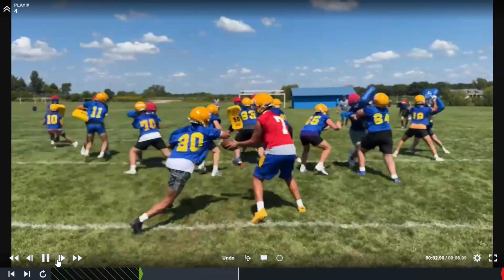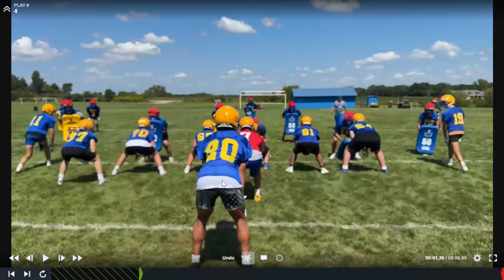I think this is counter. Yep, this would be counter. So we're doing counter with no tight end on the line of scrimmage. This is a receiver. We might have some condensed formations, but that's not a true tight end. So for counter, this would be a 7-7-7.